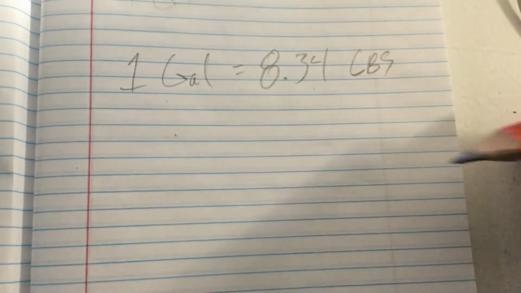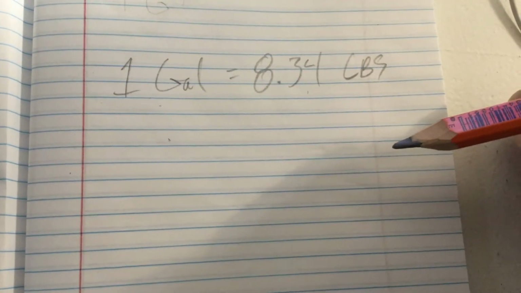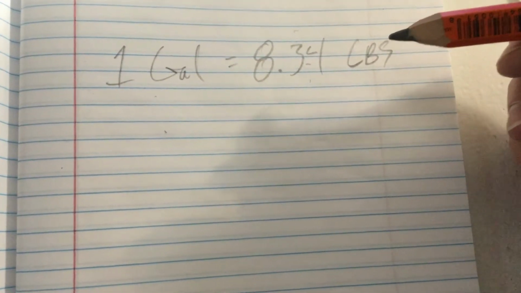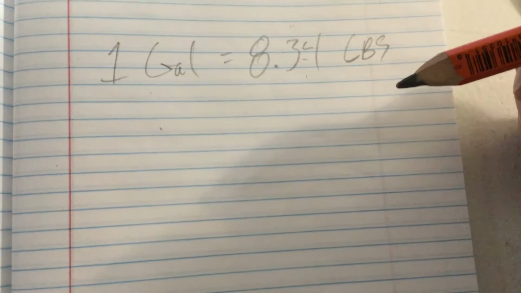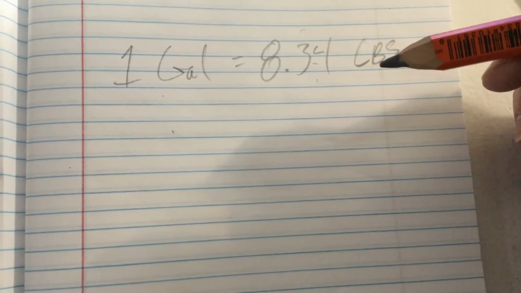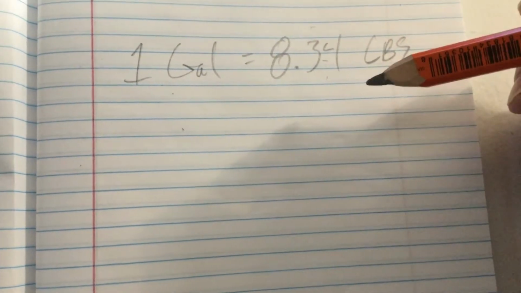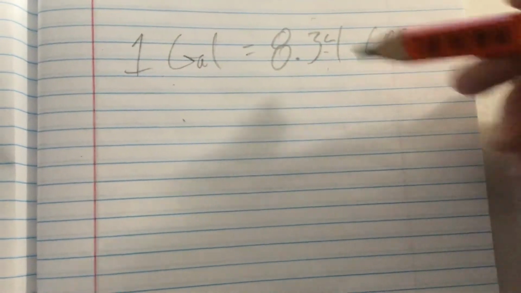If you've ever purchased a gallon of water from the store, that's how much it weighs. So if I pushed an empty 1 gallon container into the water, that container could hold 8.34 pounds before it sank. I weigh about 180 pounds.